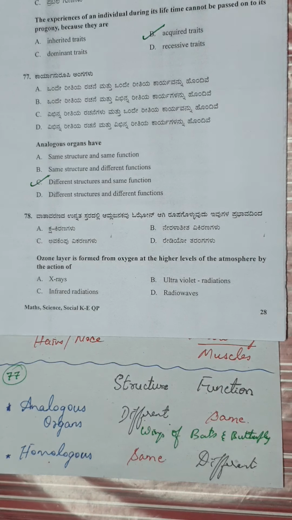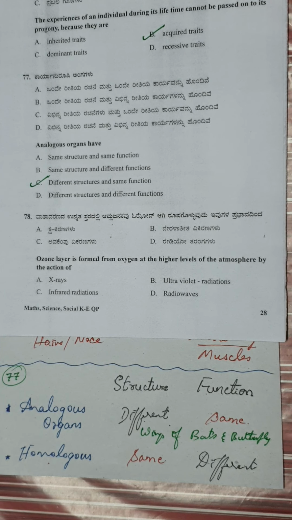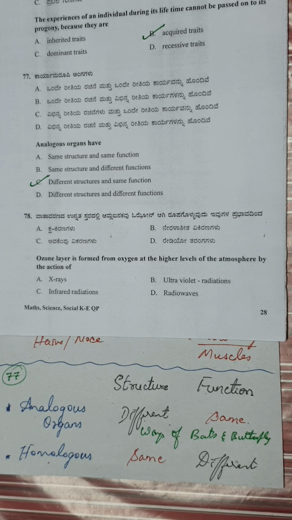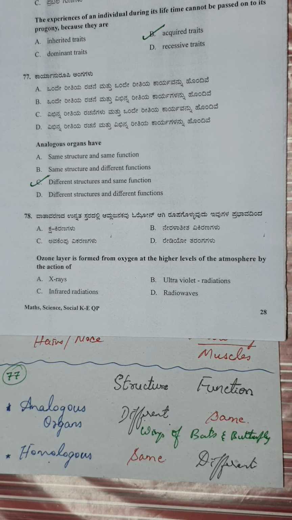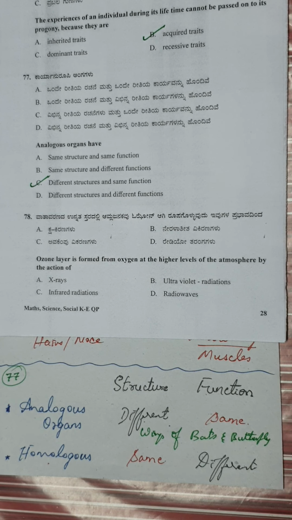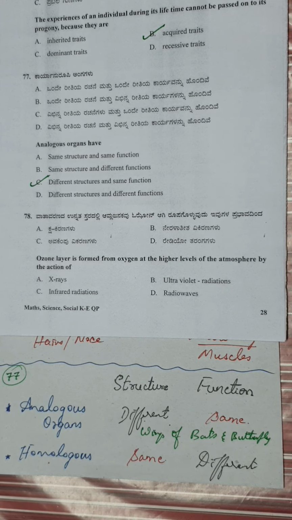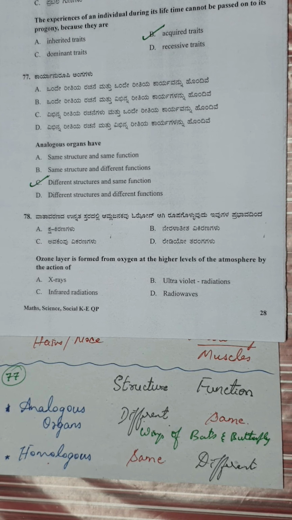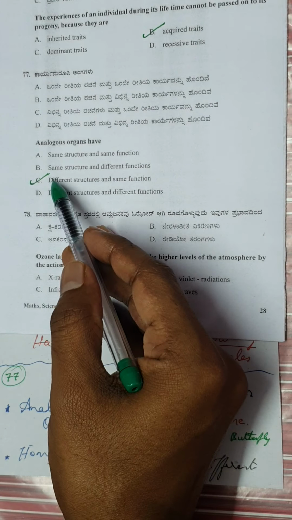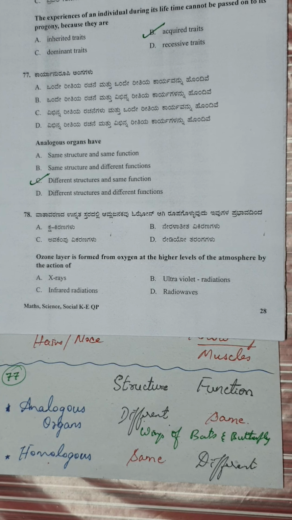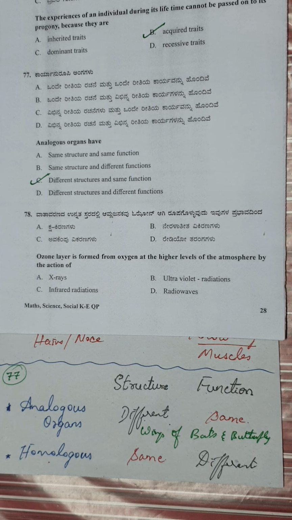It is just like your nose. The function of the nose of organisms is just for breathing. The function is the same, but the structure of each person's nose would be different from each other. They are analogous organs, and we have got the right option in option C. Now moving on to question number 78.